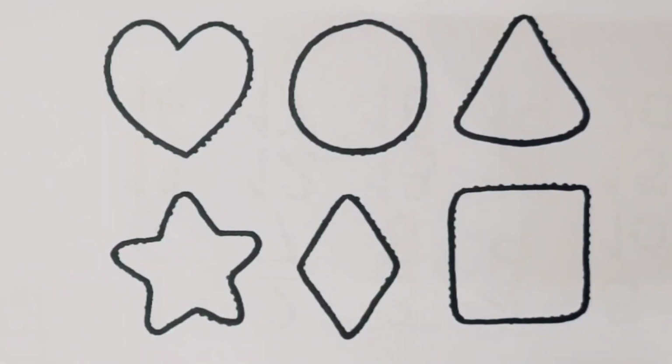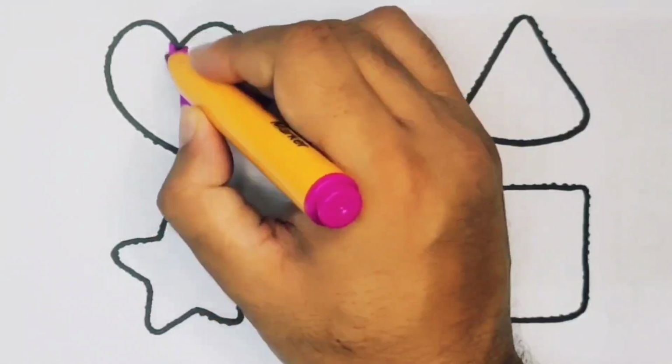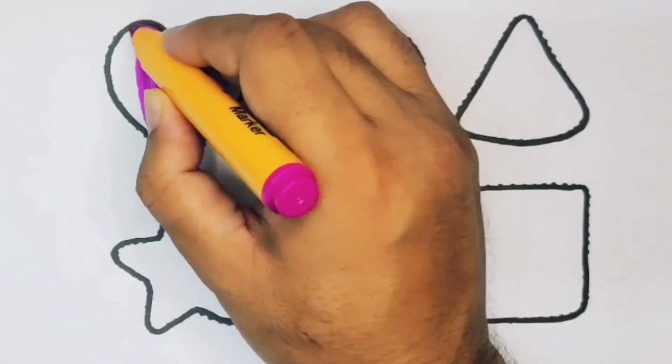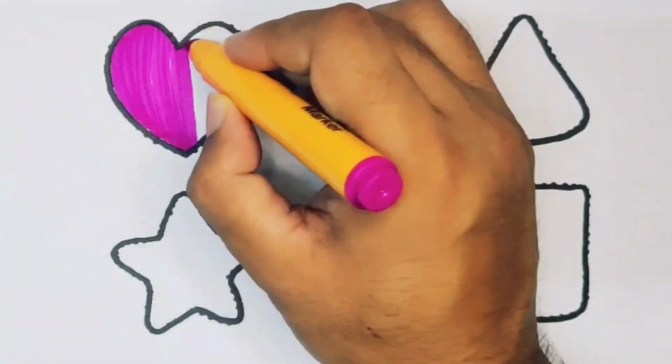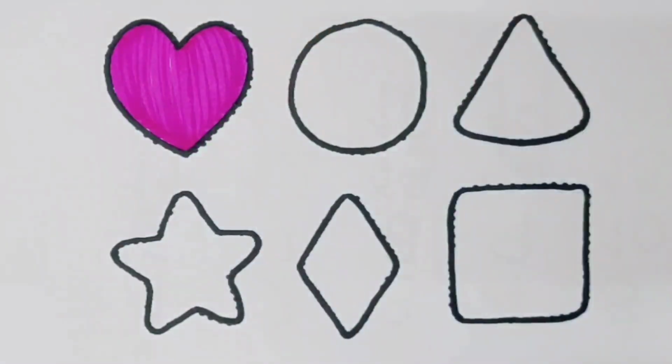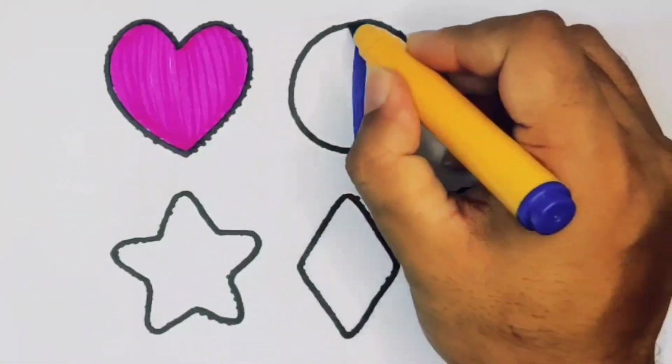Now we're going to put the color. Pink color, heart, blue color, circle.